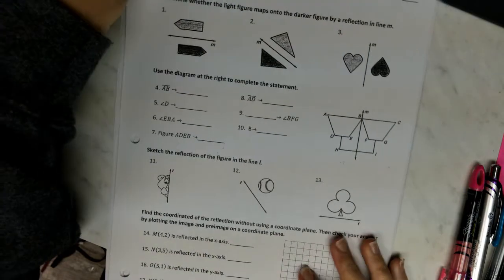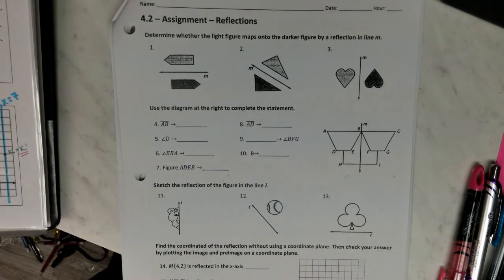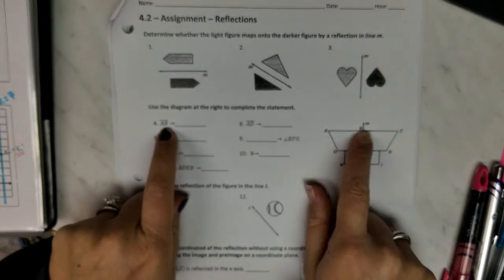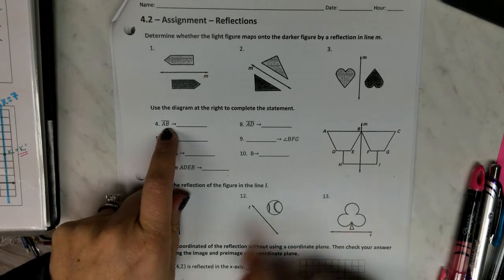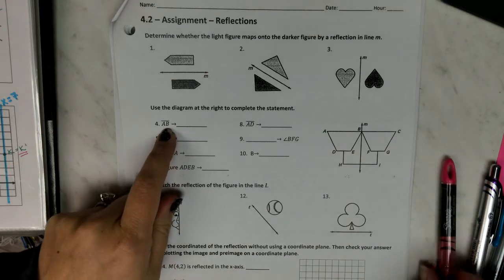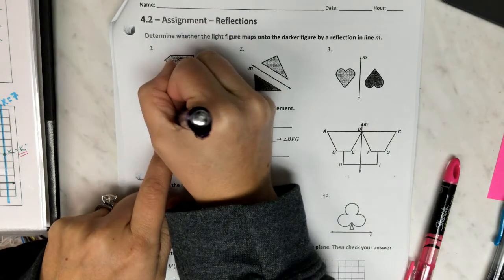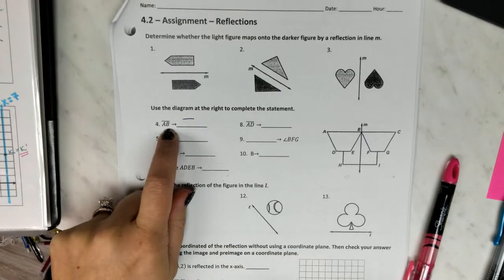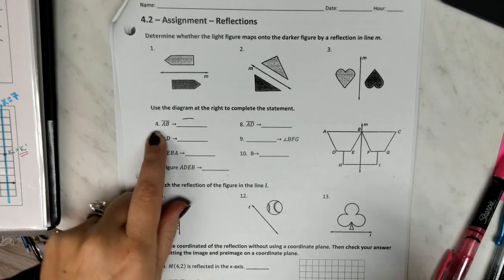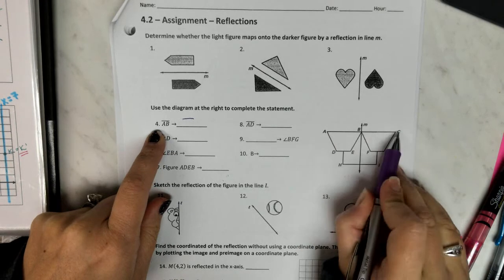If you flip it over, it just says, for the first section, determine whether the light figure maps onto the darker figure by a reflection in line M. Use the diagram at the right to complete the statement. So for this one, I wanted to specifically talk about this one because a lot of people will tell me that AB reflects to BC, and that's not the case. When you go to do this, what you need to do is draw in the segment, because a segment will reflect to a segment. Where does A reflect to? Over M, it goes to C.